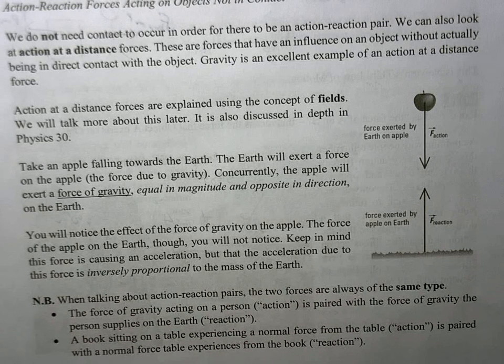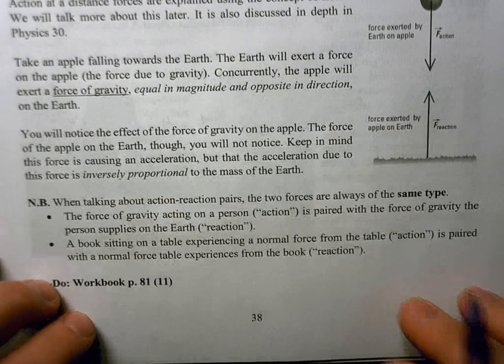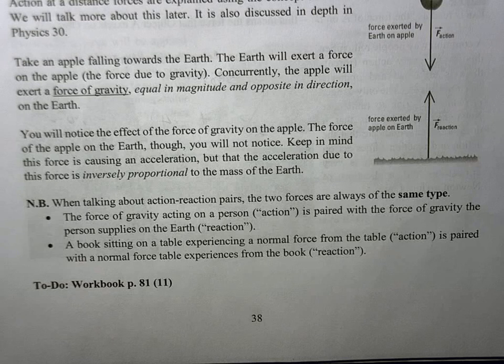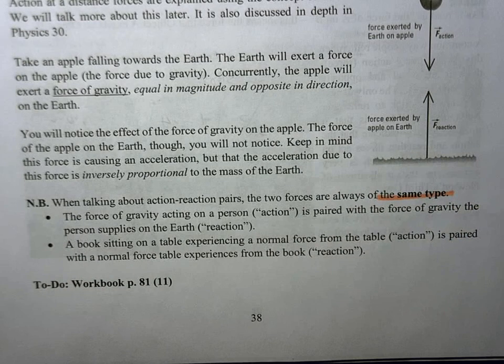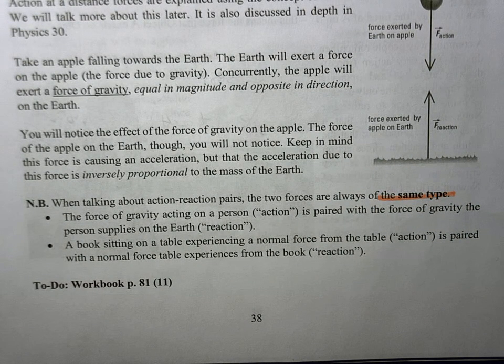But it's kind of the same thing. If you're jumping up in the air and the Earth pulls down on you, you are also pulling back on the Earth with the same amount of force. We just notice the effects of the Earth's pull on you versus your pull on the Earth because, at the end of the day, the Earth is much more massive. But that's the main thing we always want to be mindful of when we're dealing with Newton's third law. When we're talking about action-reaction pairs, the forces are always going to be of the same type. And this is pretty much all we're going to talk about with Newton's third law. It will be discussed in other contexts throughout Physics 20 and 30, but we're not going to be doing a lot of in-depth calculations with it as we did with Newton's second law.